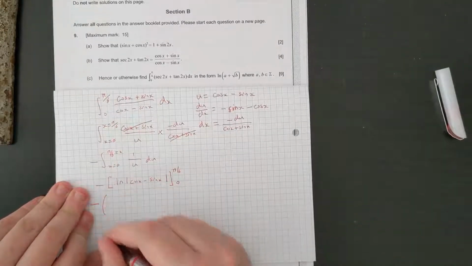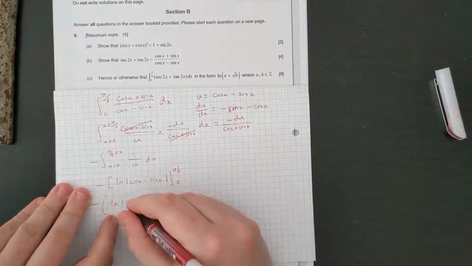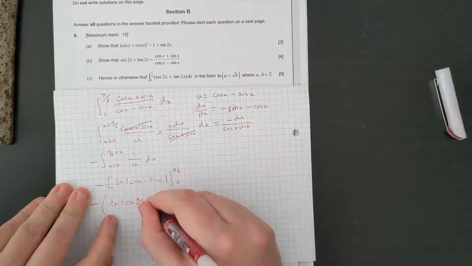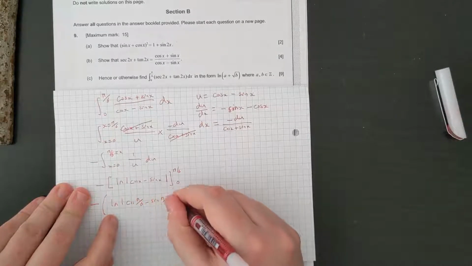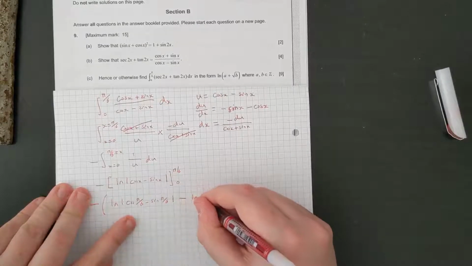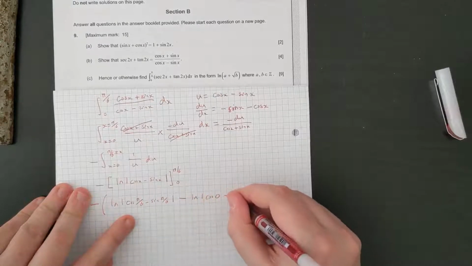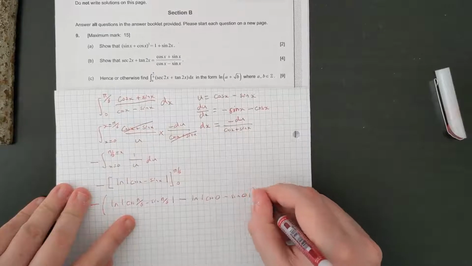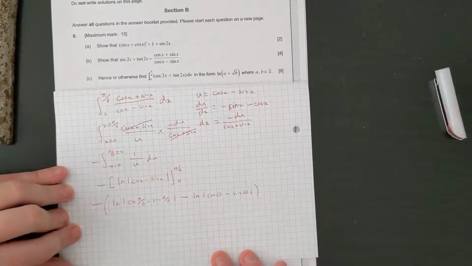So that's minus, and then I have ln(cos π/6 - sin π/6), these are values you should know, minus ln(cos 0 - sin 0), and equally those are values you should know.